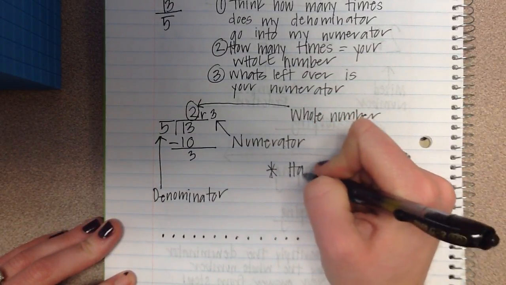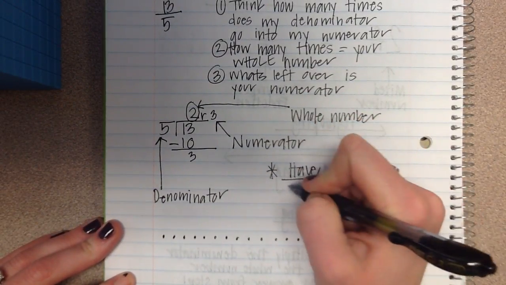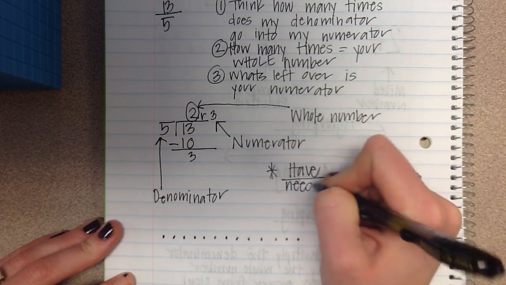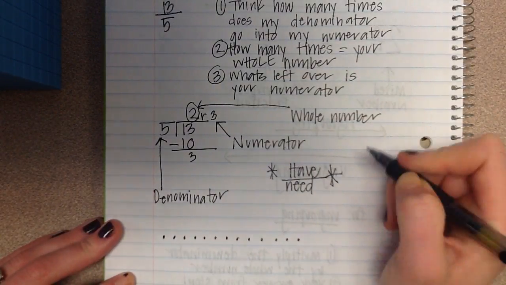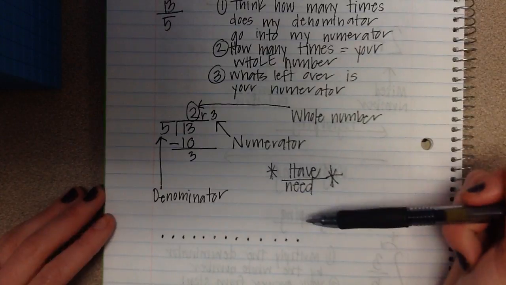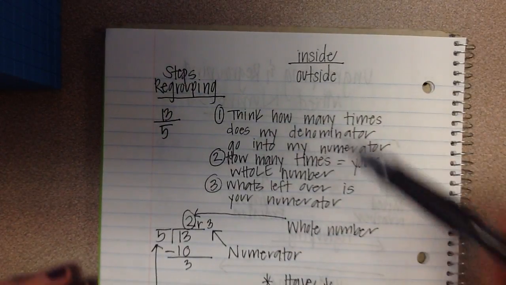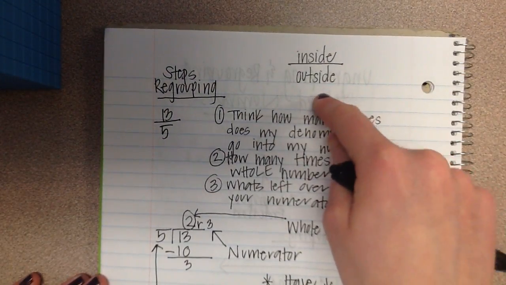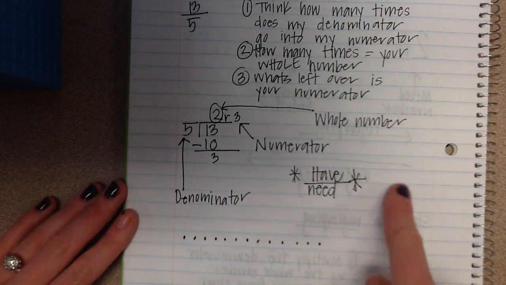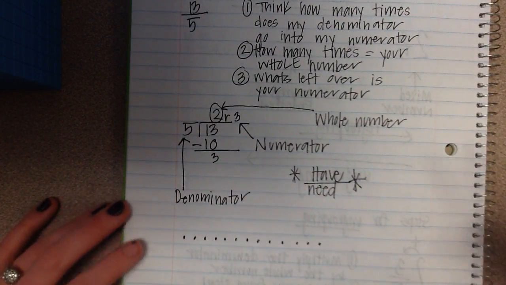This is what you have, and this is what you'd need. Okay, so, and I understand it like we have a need, and now we're having inside outside. This is for if you're doing longhand. This is for if you are drawing it out.